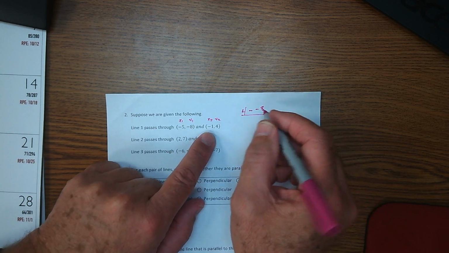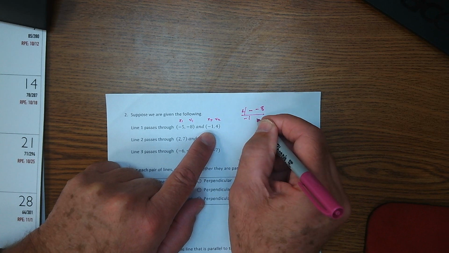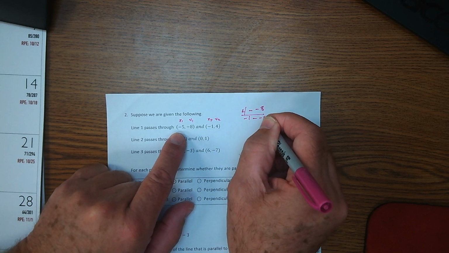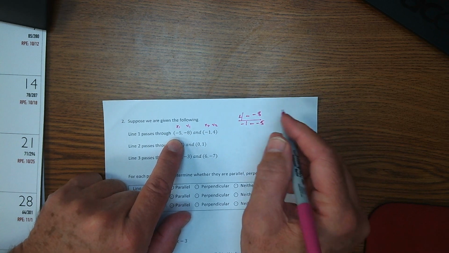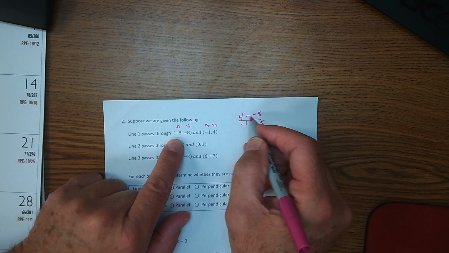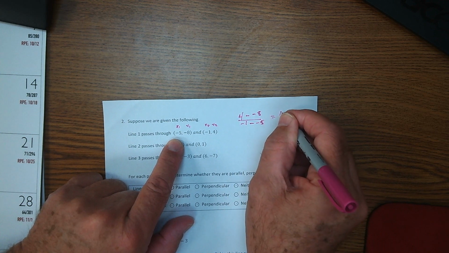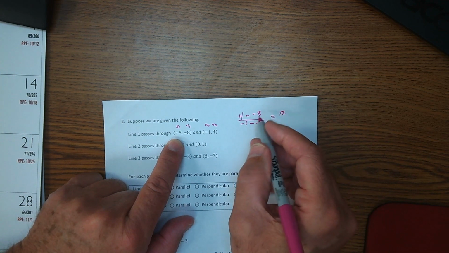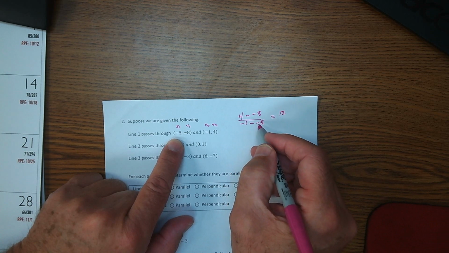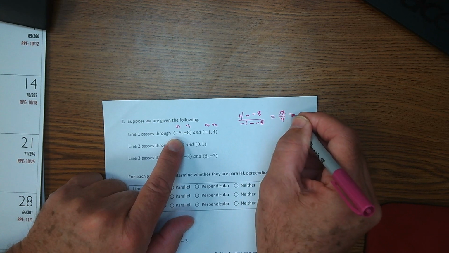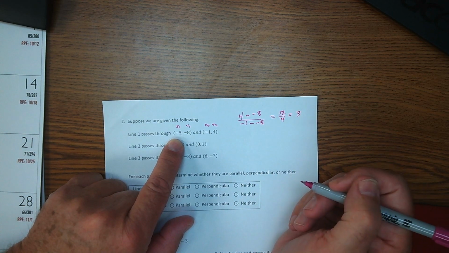Divide that by x2, which is negative 1, minus negative 5. Do the math. So when I have a double negative, that means add. So 4 plus 8 is 12. Negative 1 plus 5 is 4. That slope is 3.